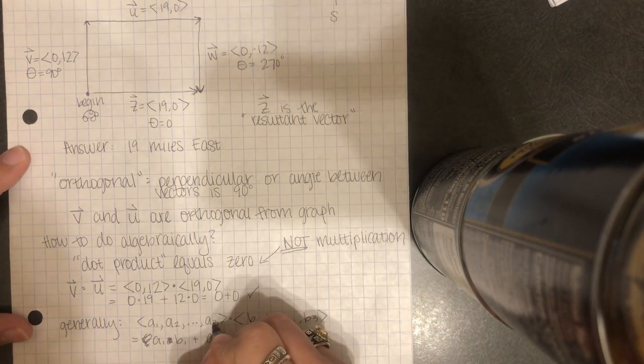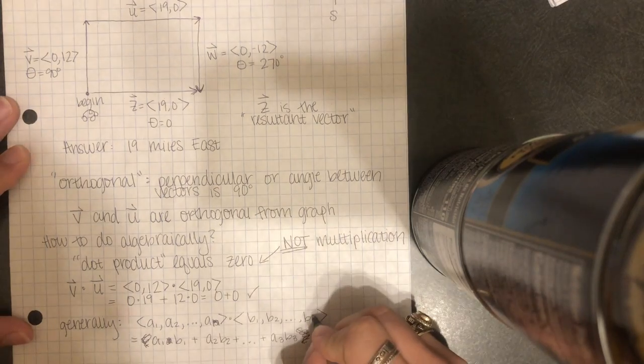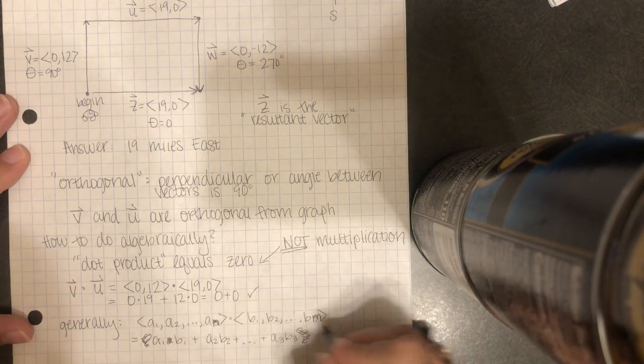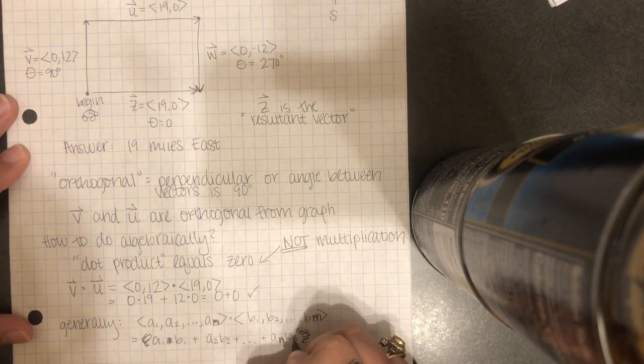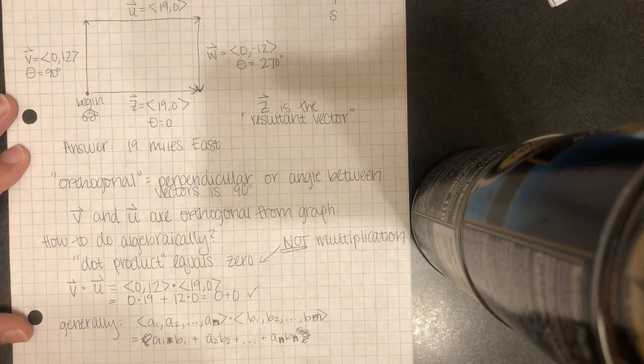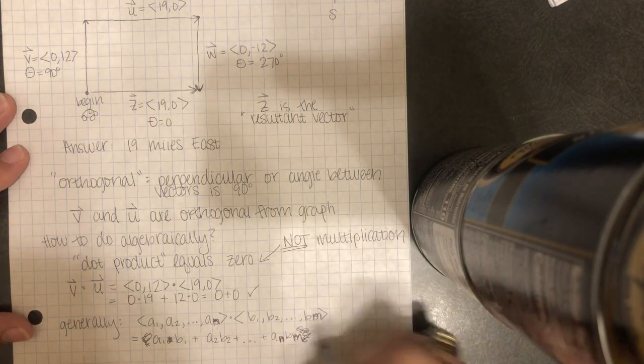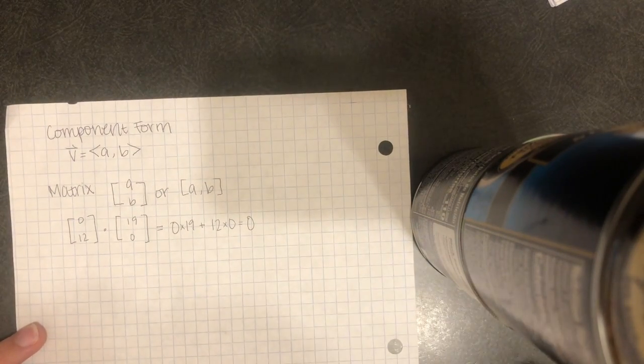I apologize, this is supposed to be an n, and I'm going to call this one m, because 3 would be in here and here. So that means these have to be n's as well. My mistake. And so what you would do generally is multiply the first term in the first vector times the first term in the second vector, and then add the second term times the second term, and then add the third, fourth, fifth, whatever, all the way up to the nth term, so times the mth term, which is an times bm.